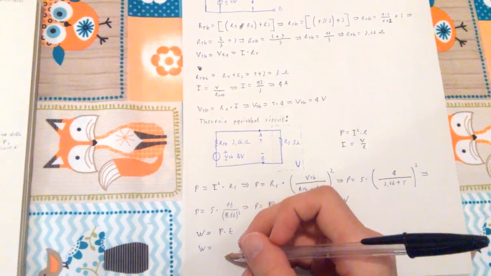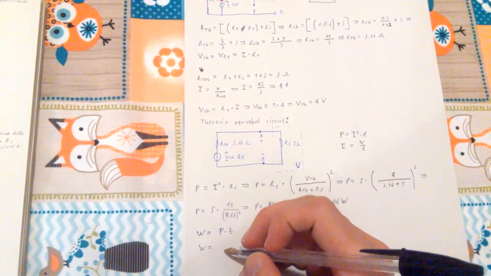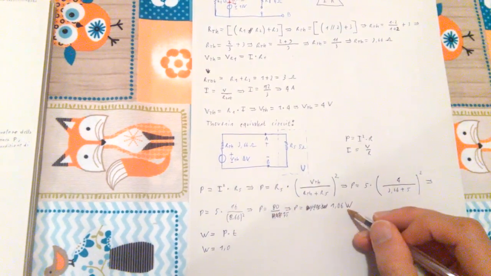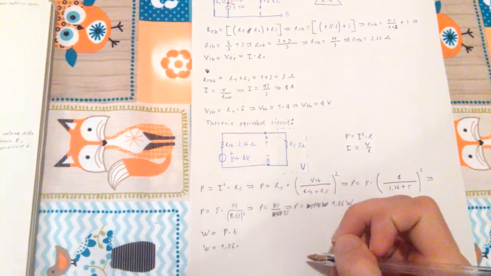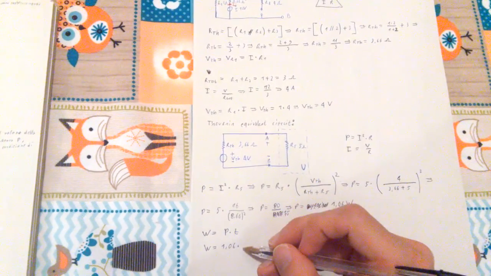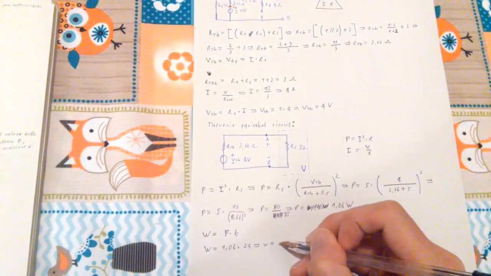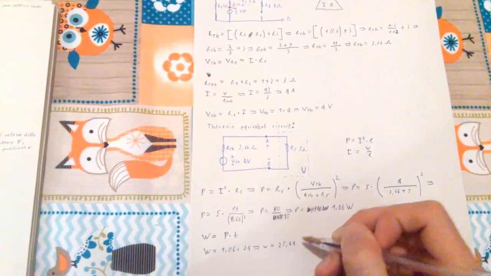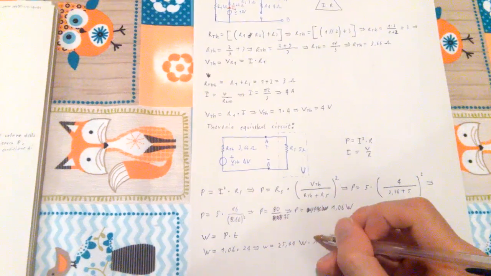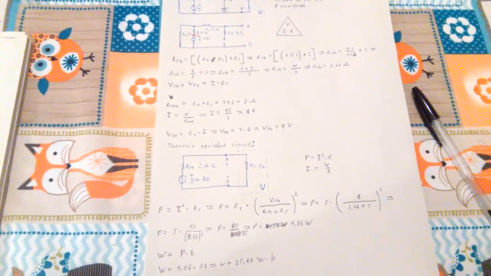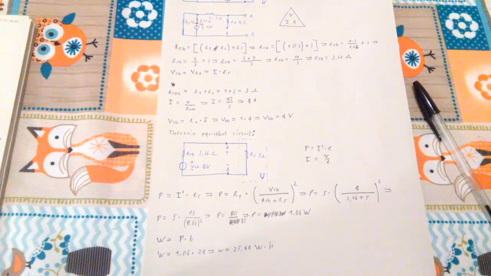So W is actually going to be 1.06 times 24 hours, so 24. Therefore, W is 25.44 watt-hours. So that's pretty much it for this problem as well.